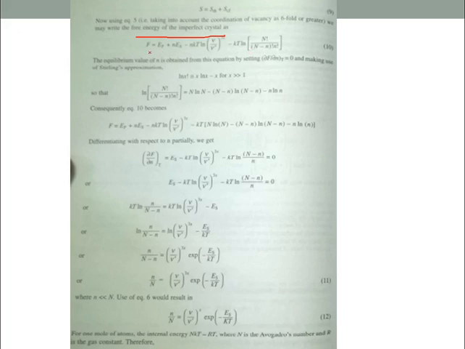That is, our equation is Helmholtz free energy F is equal to U minus TS. We find out the entropy. This is the total entropy, and this is the internal energy. So, F is equal to U minus TS.